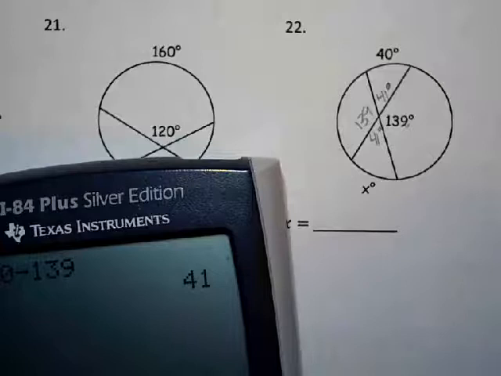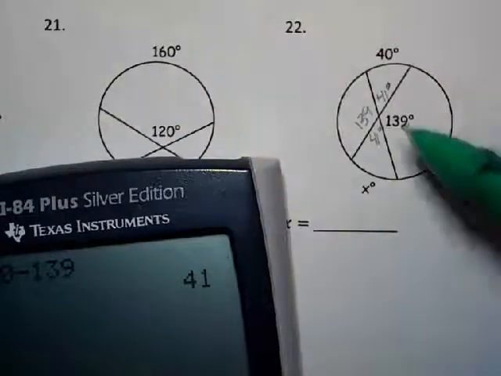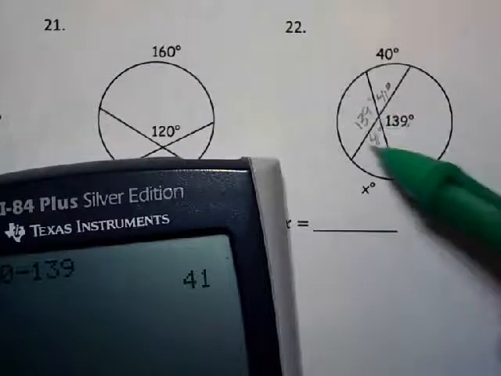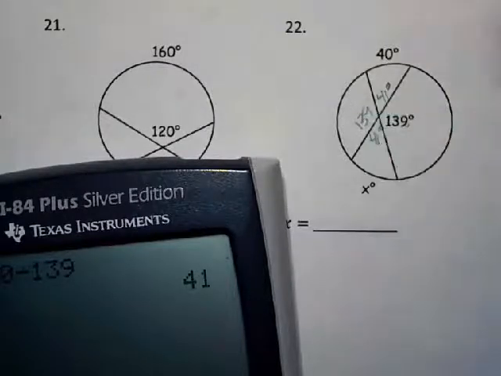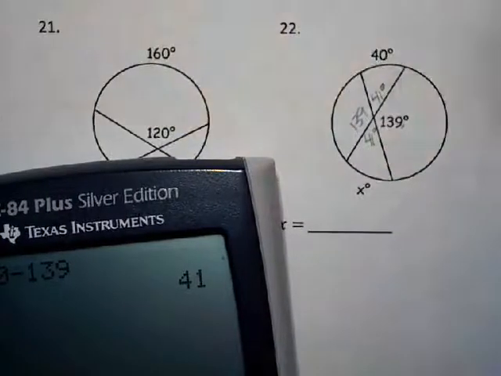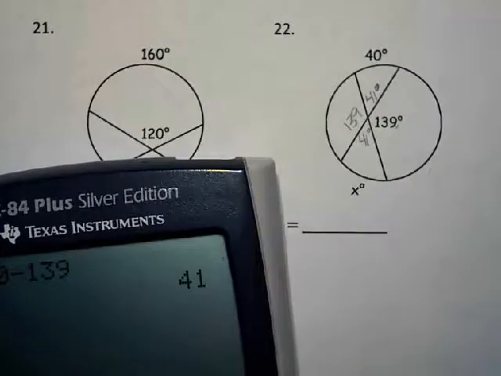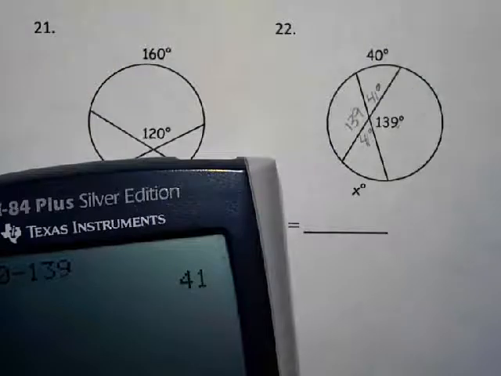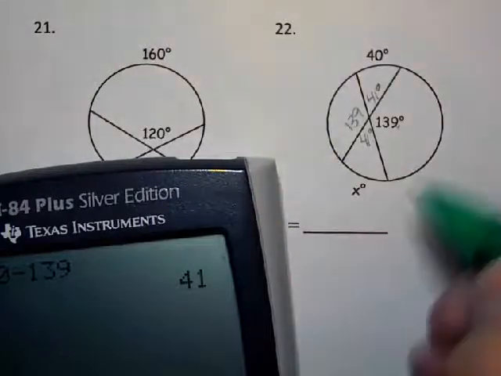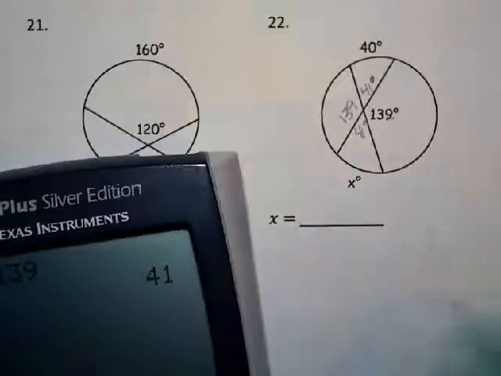All right, so now what do we do? Add what? So we do... Tell me what to add. 41. 39, right? 41, 41. 41 equals.